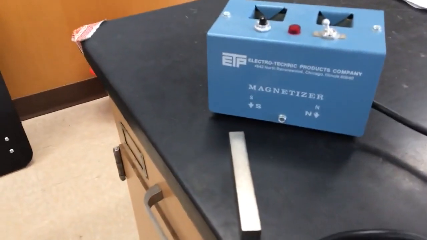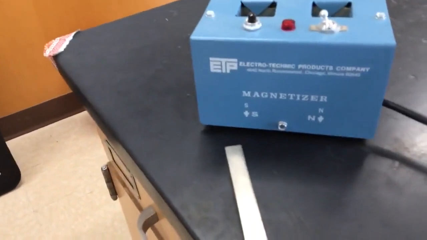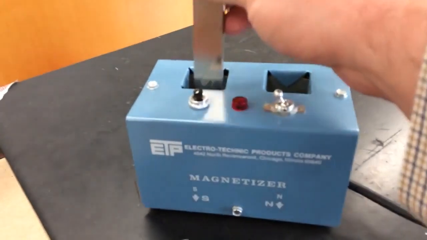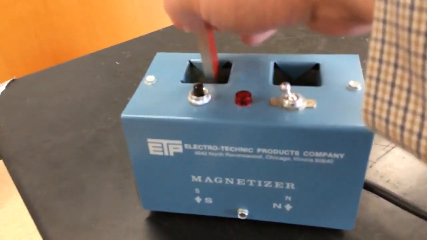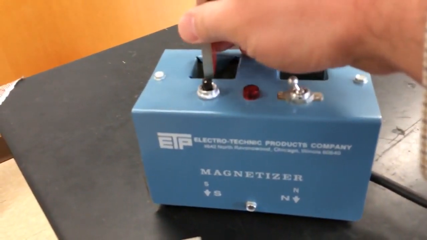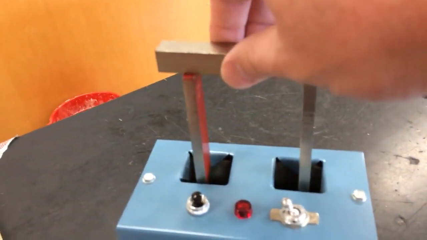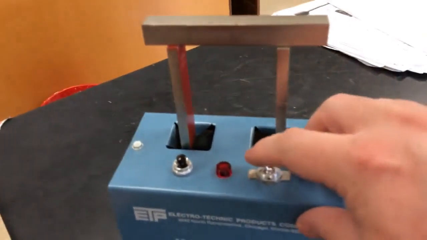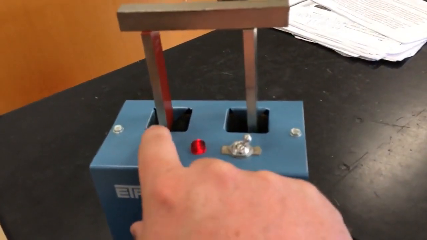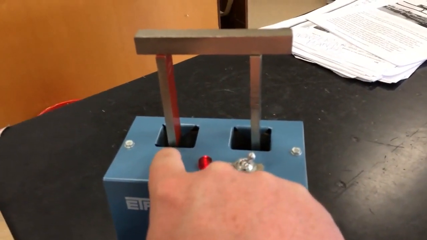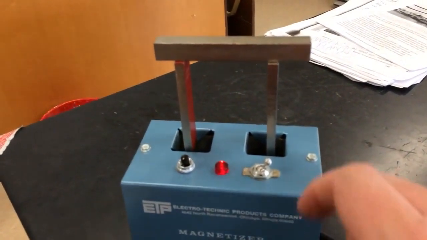So what we're going to do is we're going to take our magnets. We'll put the south in like that. We'll put the north in like this. We'll put just a piece of metal over it, turn it on, give it a press, and now we'll check.